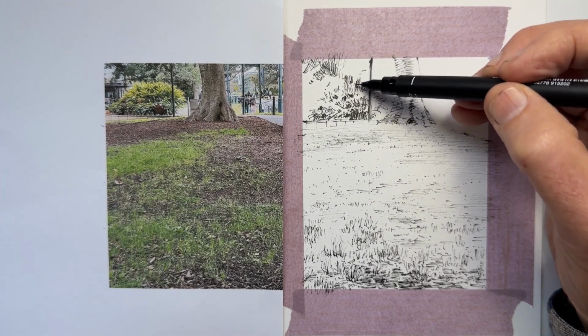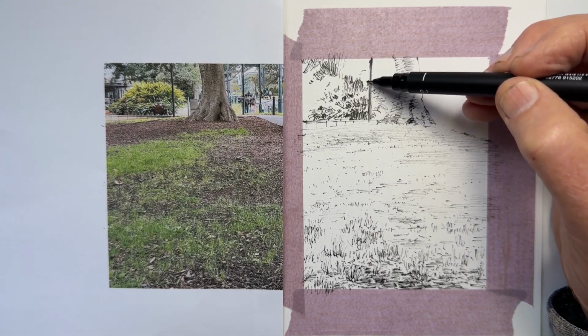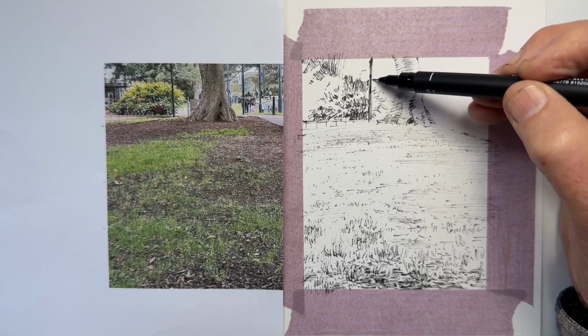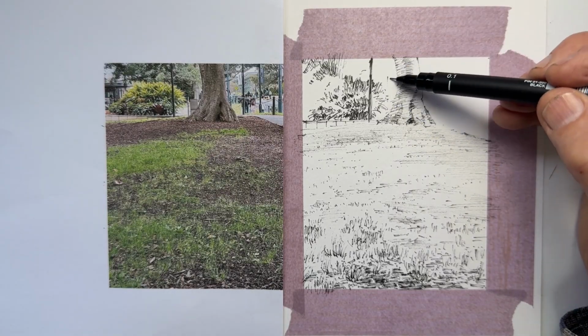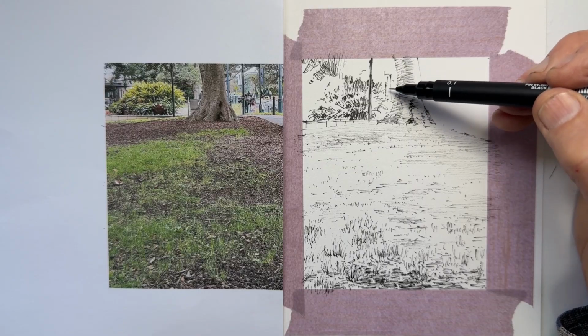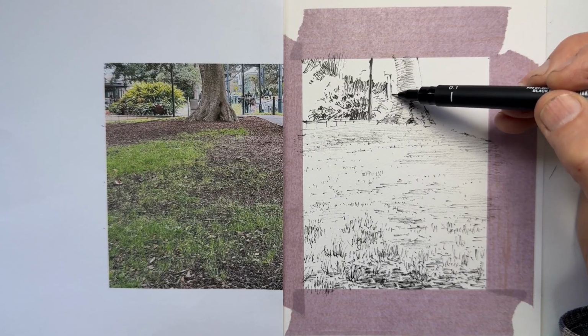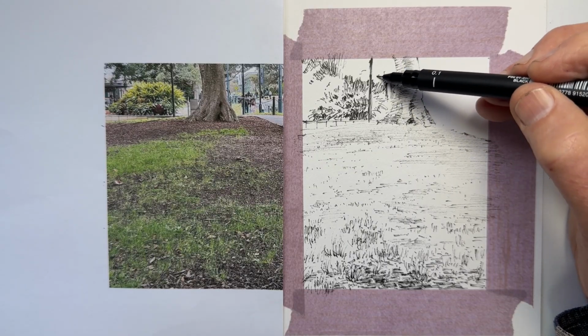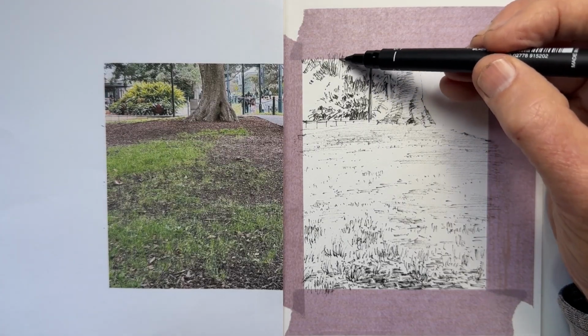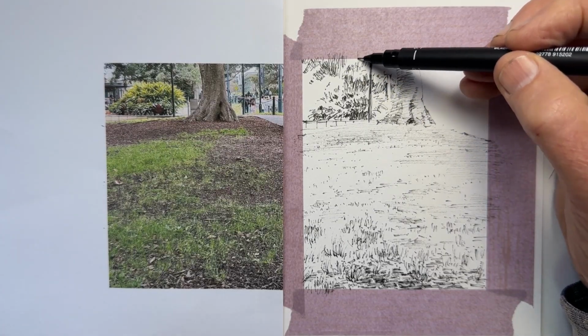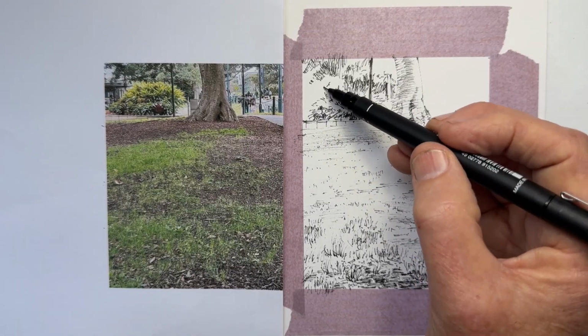So rapidly simplifying what I'm drawing as we move further back, I'm really simply trying to create values of light and dark here, and marks that somehow do suggest foliage. But I also want to draw it in a way that it really stands out quite differently from what's in the front.